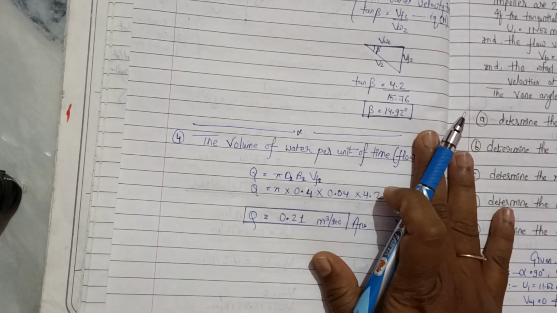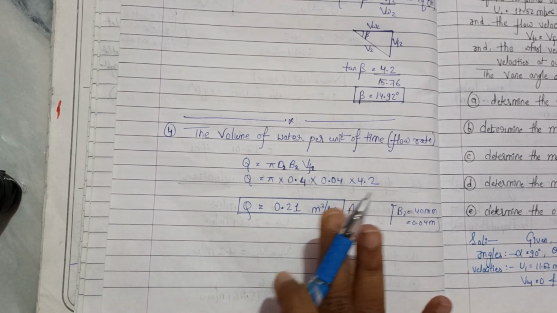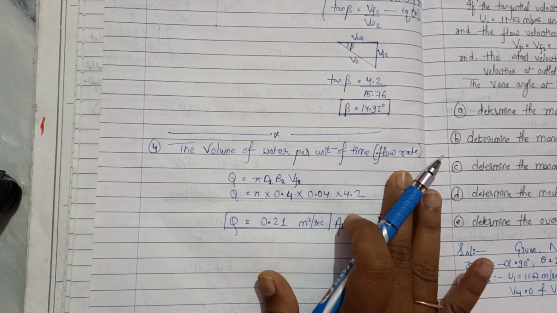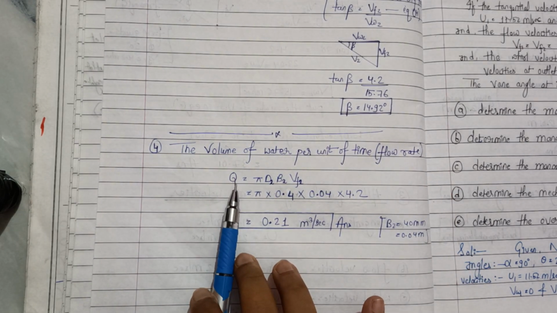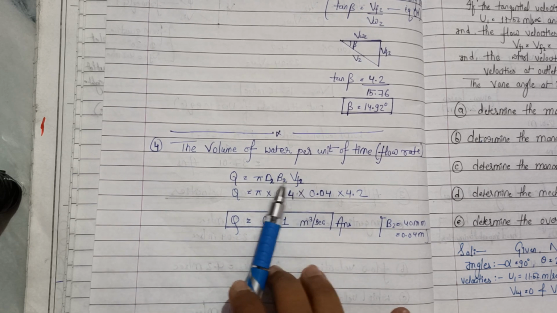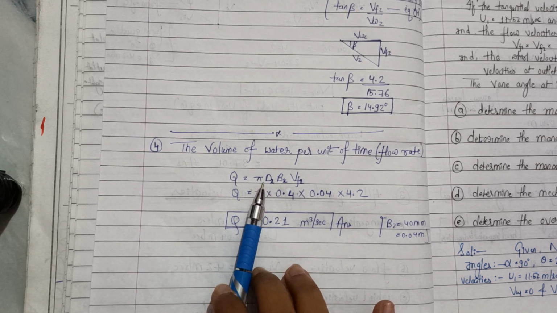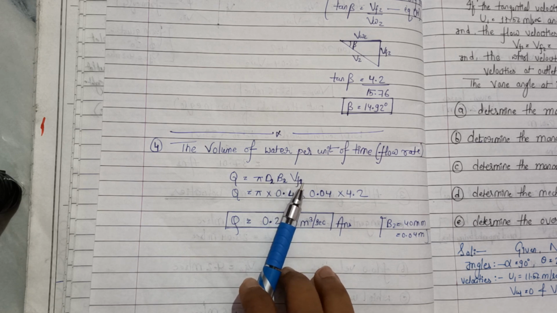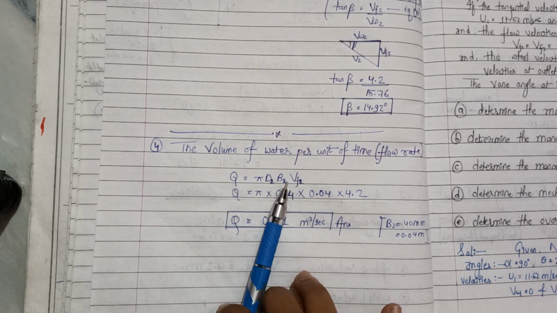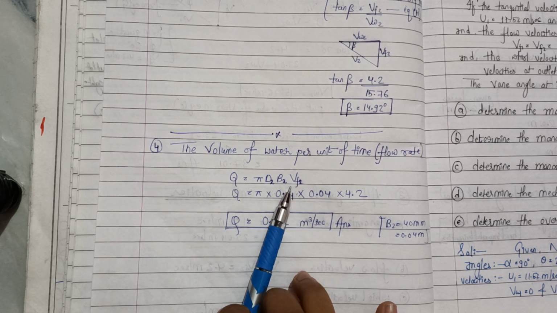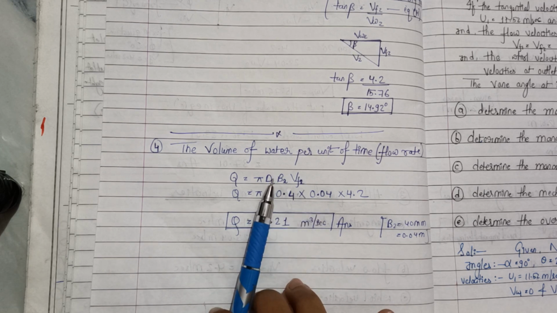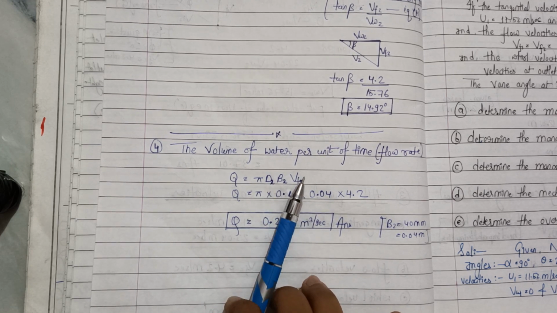Now we will see the 4th part of the question, to determine the volume of water per unit time, that is flow rate. The formula to determine the flow rate is pi d2 b2 Vf2. We have not used the first formula of pi d1 b1 Vf1 because in the question the b1 value is not given. So you have to use this formula because only the b2 value is given in the question. Remember this, that is why we are using the second formula of flow rate.